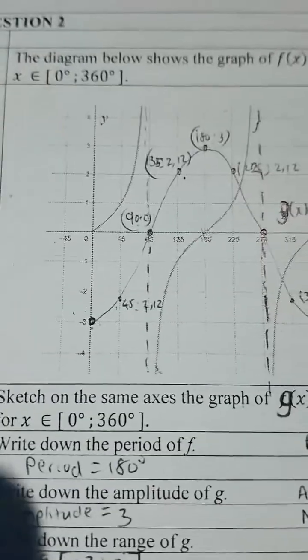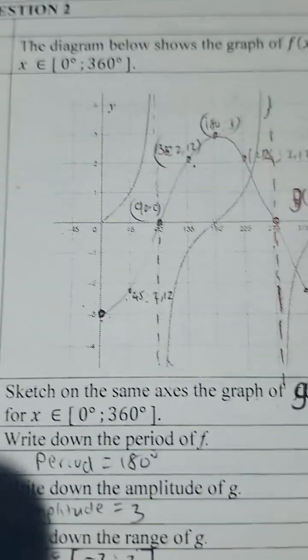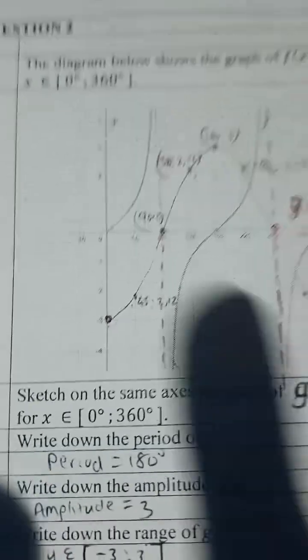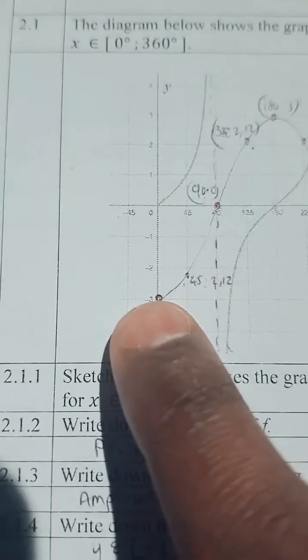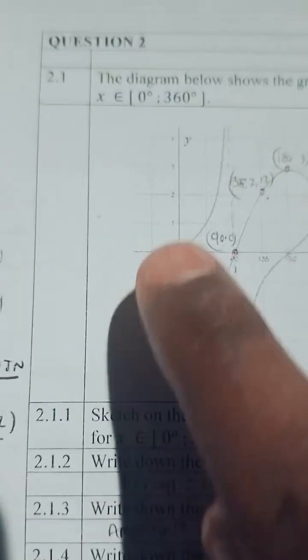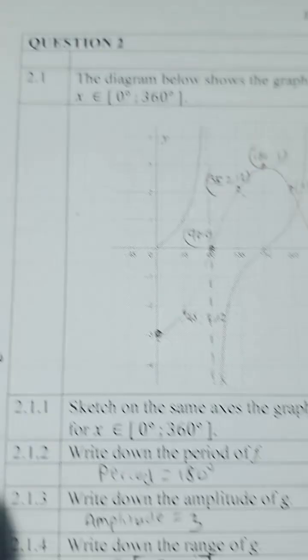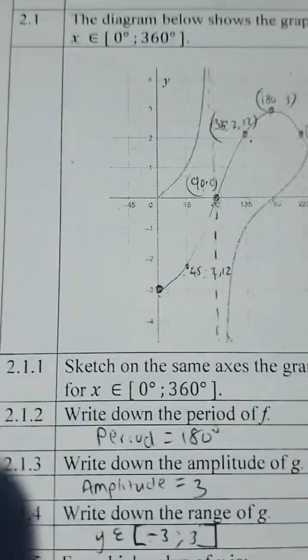It can be equal to 0, because where x is 0, y is negative 3, which is even more reason why we must say it's equal to 0, and we are including that 0.